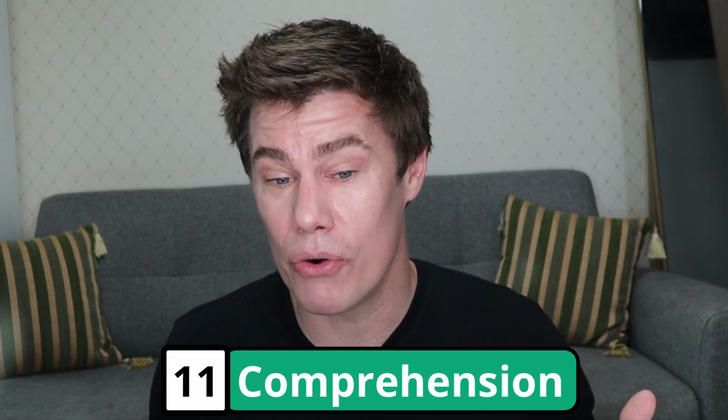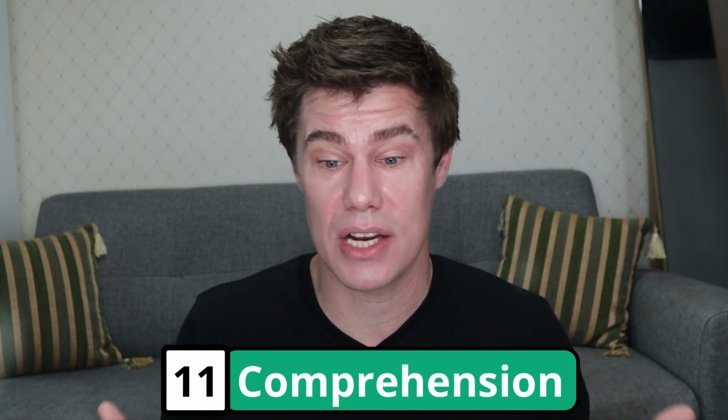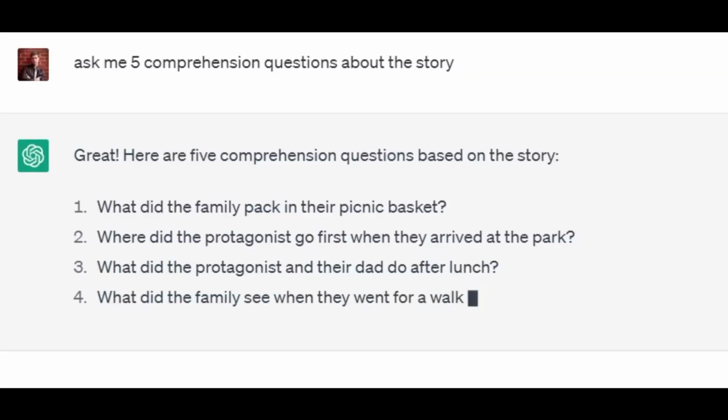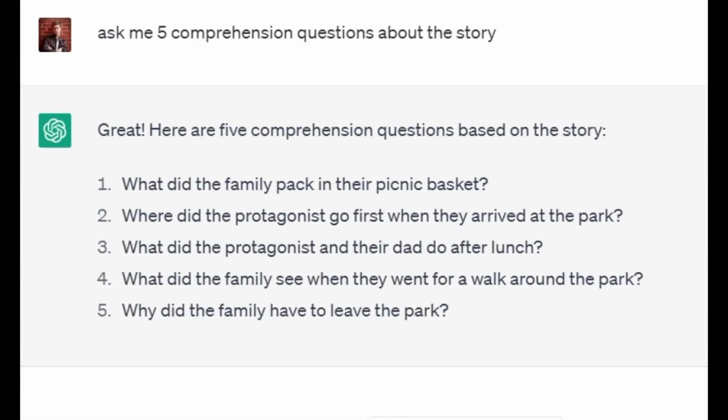Now, using the story, we can ask ChatGPT to ask us some questions about it. Ask me 5 comprehension questions about the story. What did the family pack in their picnic basket? Where did the protagonist go first when they arrived at the park? The protagonist is the main character in the story.